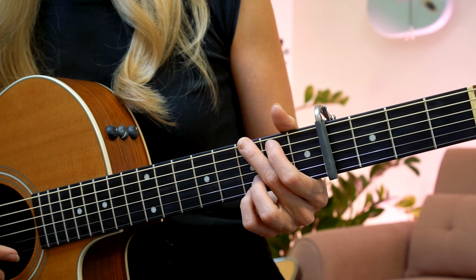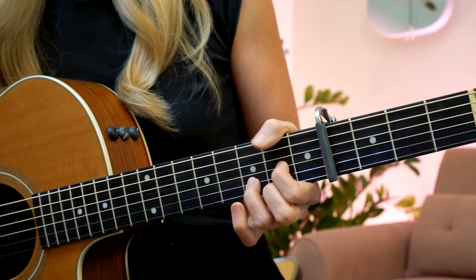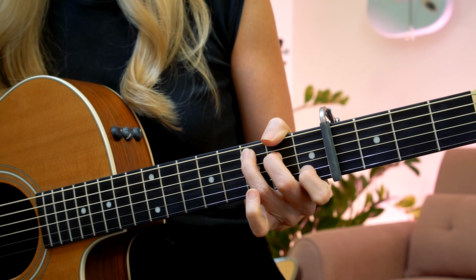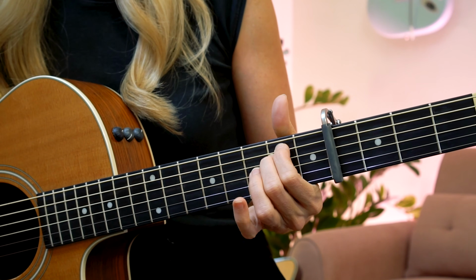So I'm obviously playing in the key of B, but I can think about this chord progression as if I'm in the key of G. But instead of saying these are the chords G, C, D, E minor, I will refer to them as shapes: the G shape, C shape, D shape, and E minor shape.